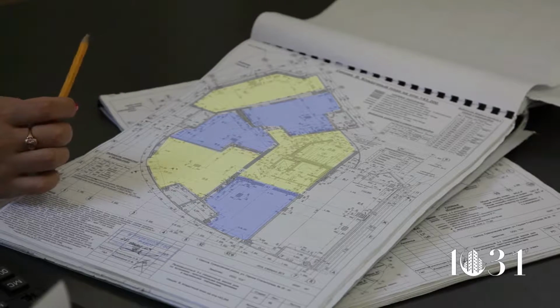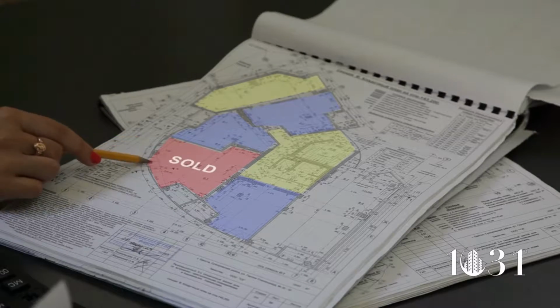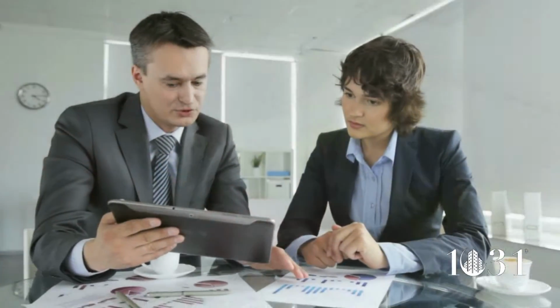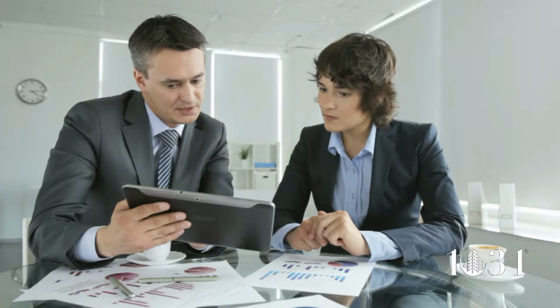Well, in order to determine gain, we need to know what is called your cost basis. And your cost basis is going to be informed by when you bought the property. So when you bought the property, you had a purchase price, correct? Well, that will be the start of your cost basis, which actually changes over time.